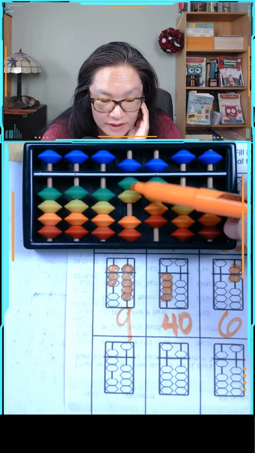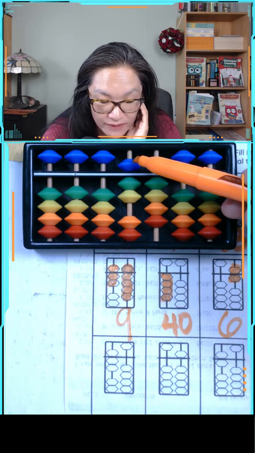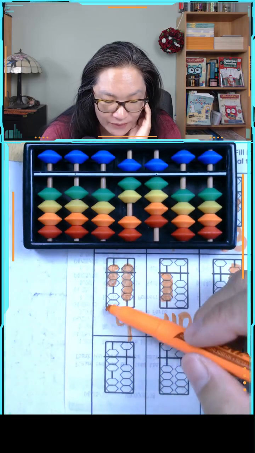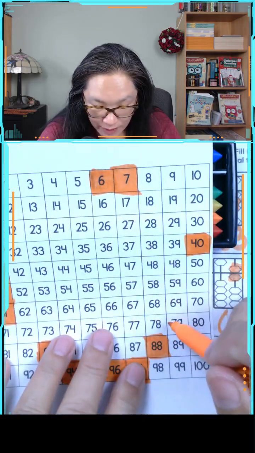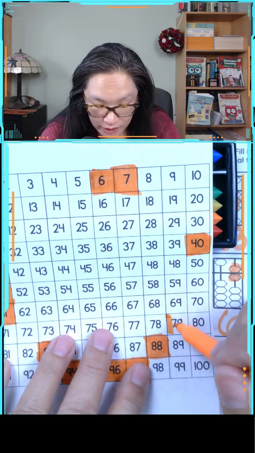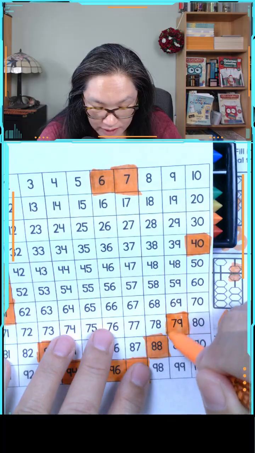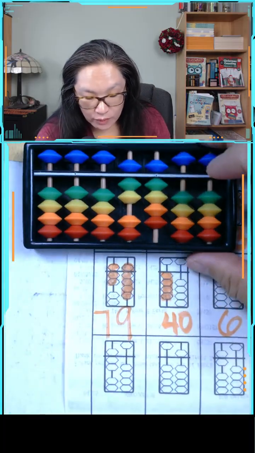And then we have 7. How do I know? The top bead is a value of 5 plus 2. 5 plus 2 is 7. So this is 79. Thank you so much for the comment. I hope that made sense. That's some good. Did that make sense? We're going to continue on. Yeah? We got the next one.